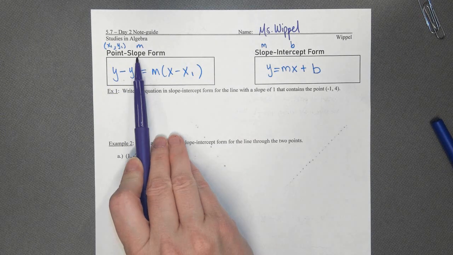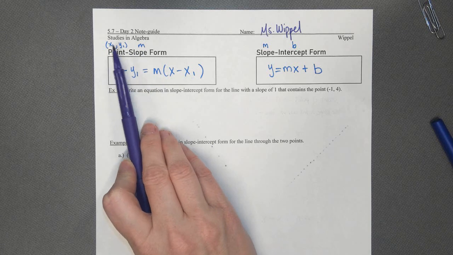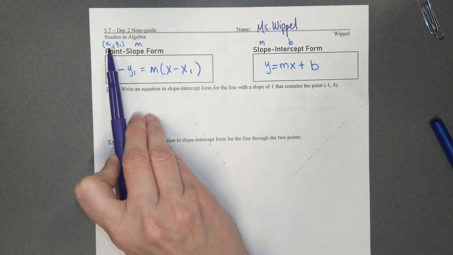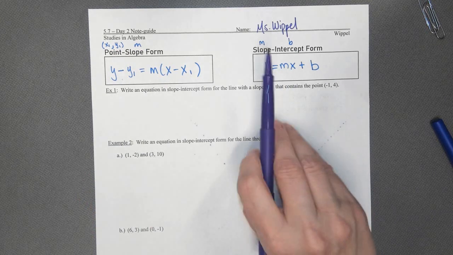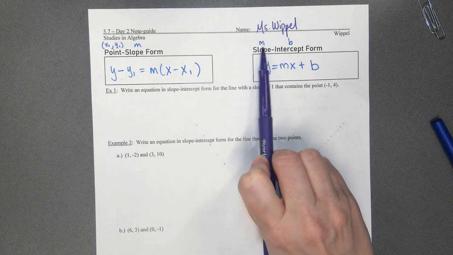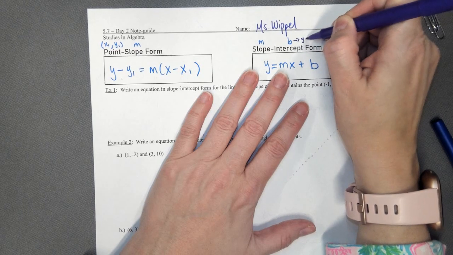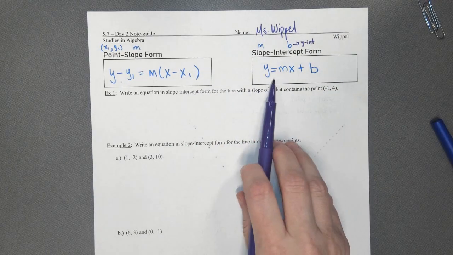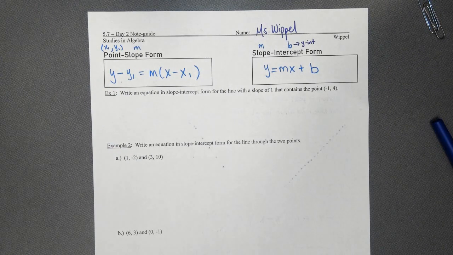So the point slope form, you need a point, x1, y1, and m. These are the three things that you plug in to the equation. So for point slope, you need to plug in x1, y1, and m. For slope intercept, all you need is the m and the b. So keep in mind the b is the y-intercept. So 2 things to plug in for this equation, 3 things to plug in there.